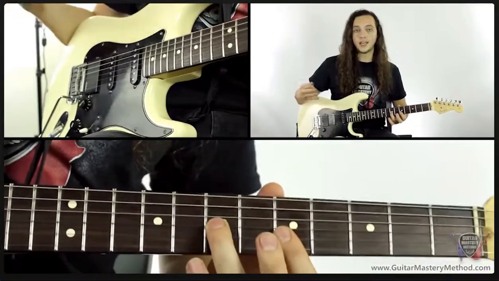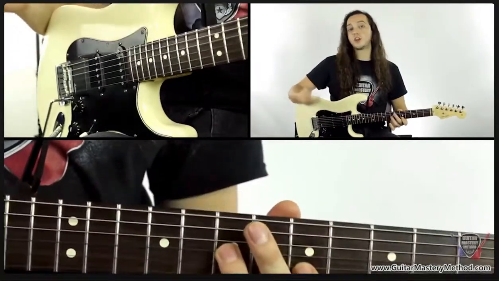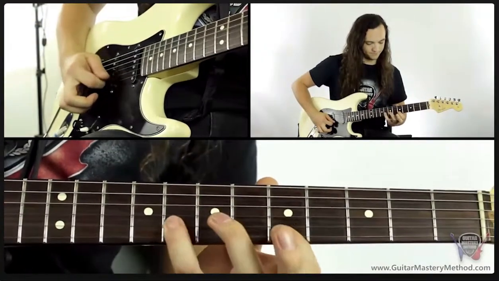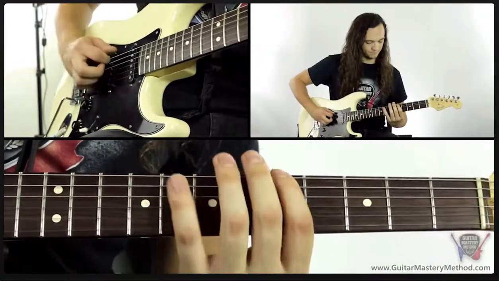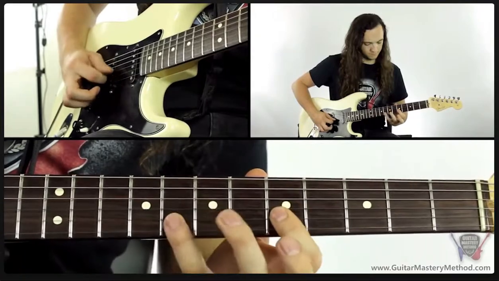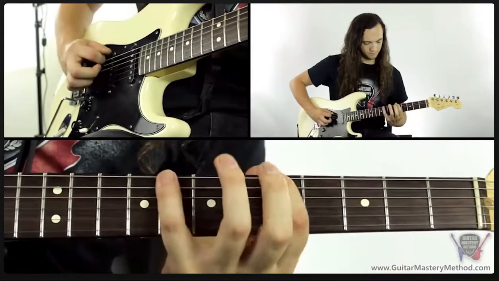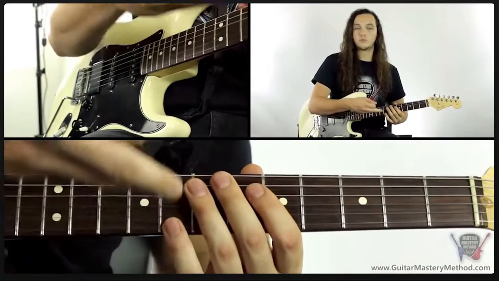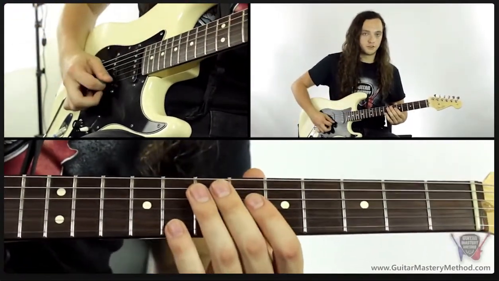And then for the remaining 2 strings, you're just going to do what you did for the low E string. So 5, 8 using your pinky. And when you get to the bottom, you're just going to play it in reverse.